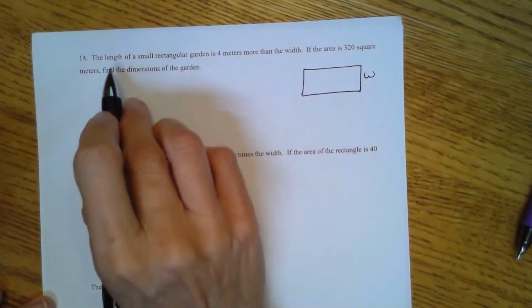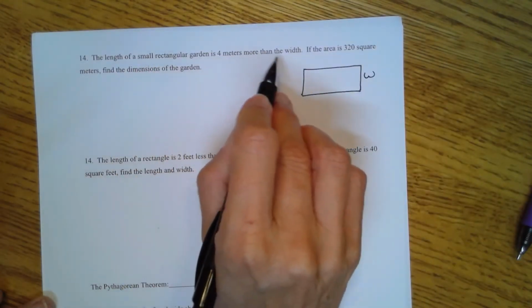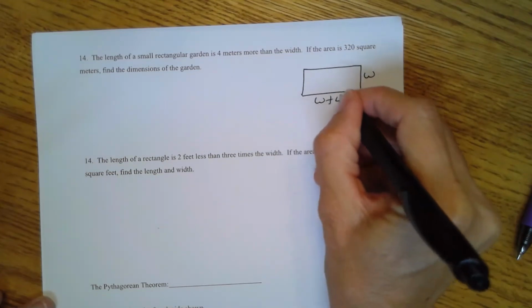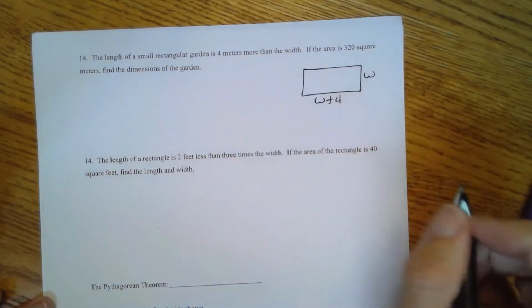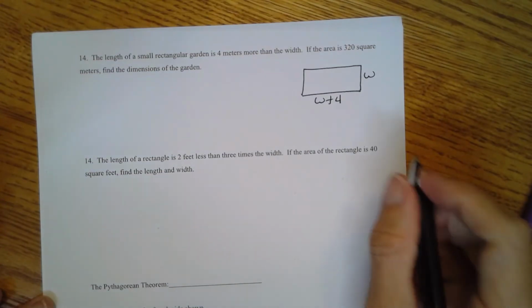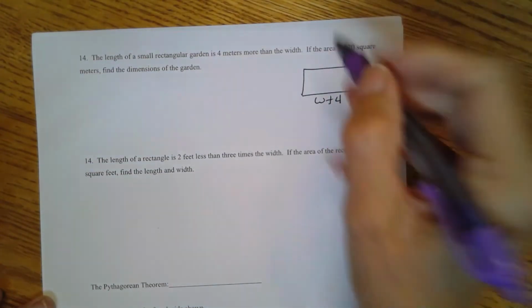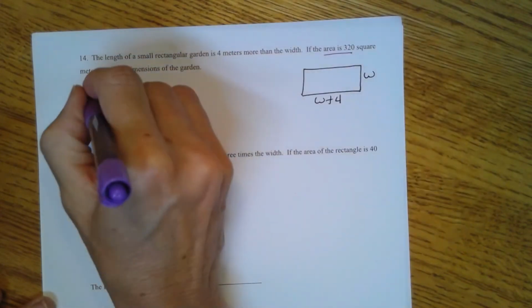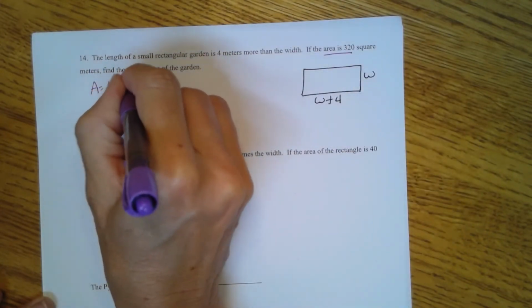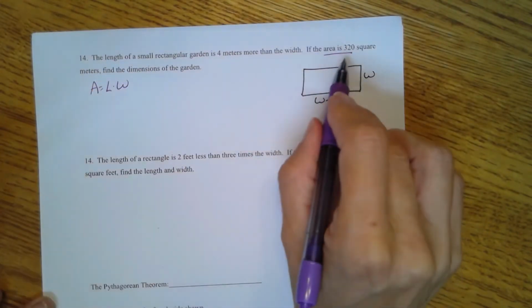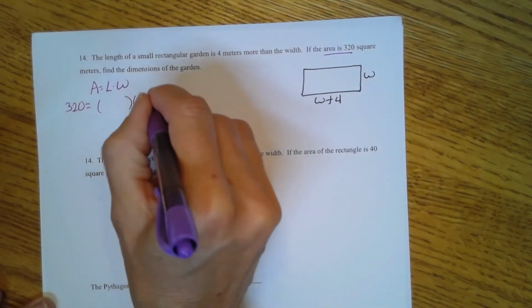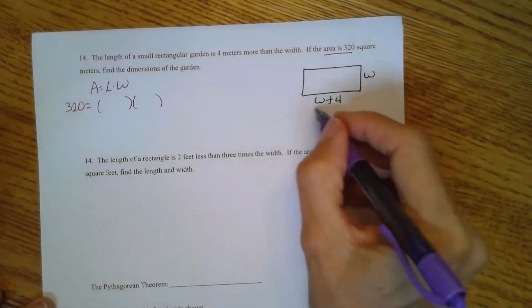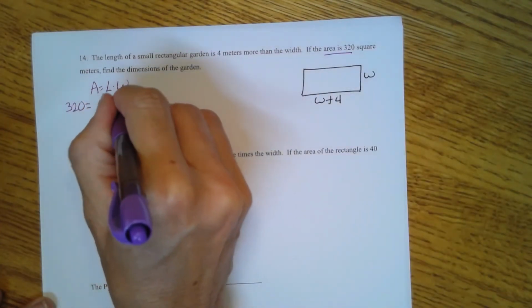And we know the length is 4 meters more than the width. With more than, you flip the order. So more than the width is W, and 4 meters more than that is plus 4. So they did tell us one other piece of information, the area. Well, area is length times width. And they told us the area is 320. So 320 equals the length times the width. Well, the length we know is W plus 4, and the width is just W.